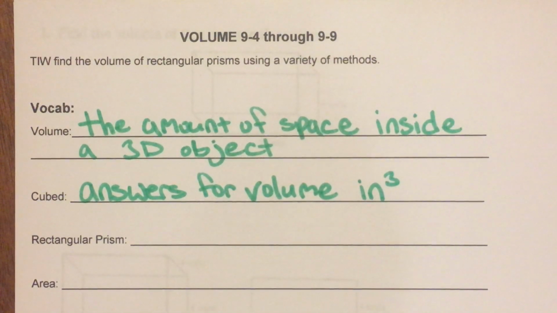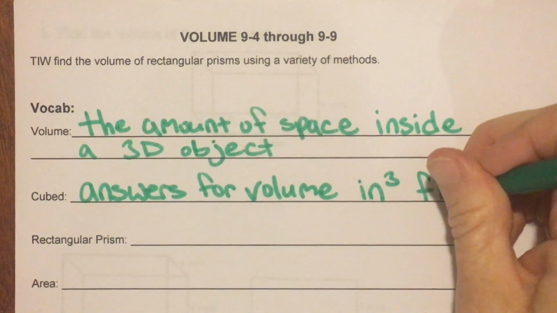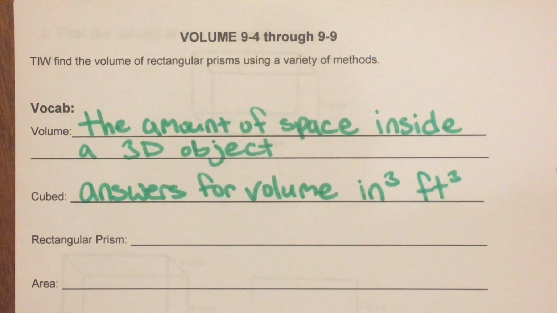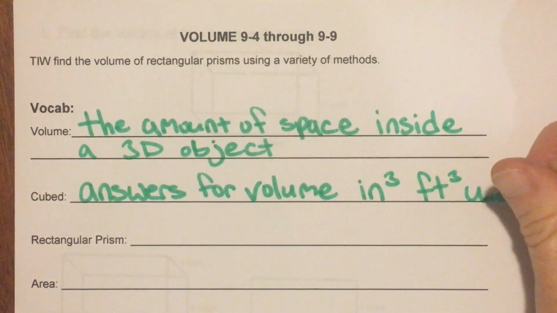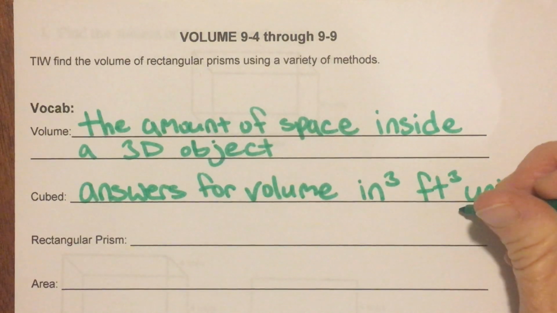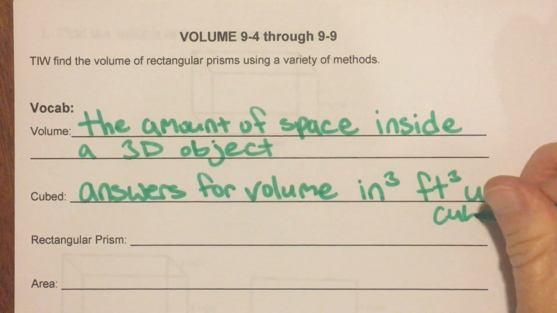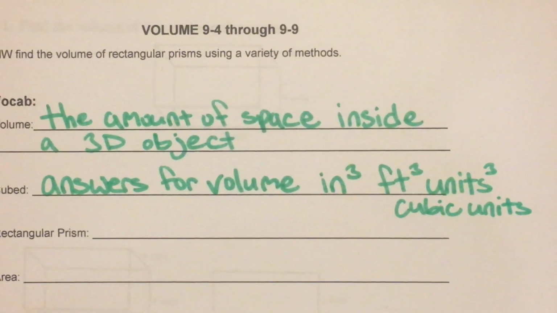Maybe if we were measuring in feet, we would have an exponent of 3. If we're measuring in units, we could have units cubed, or they might write the words cubic units. And later on, I'll explain why that is.